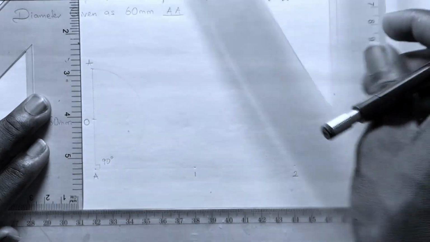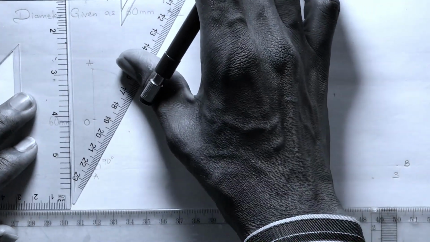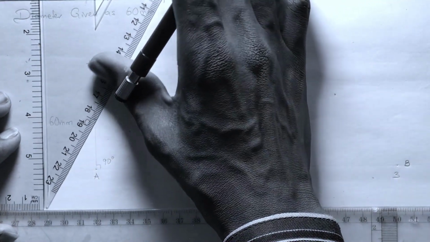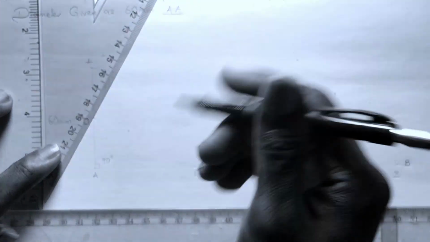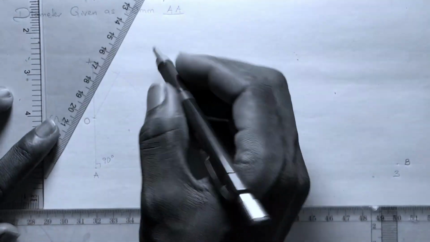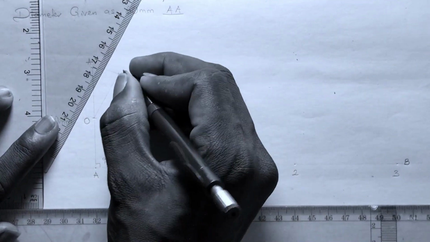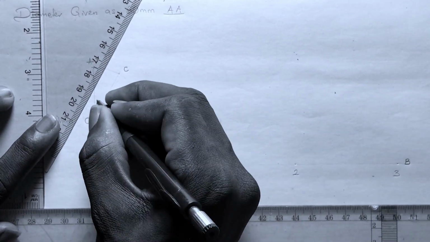We place it in this form, and then we move it to the center of the line. And then we step it off to another point which is labeled as point C.